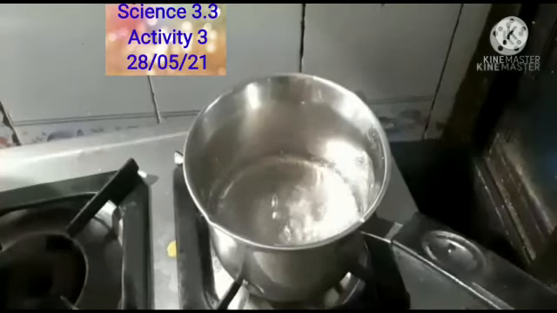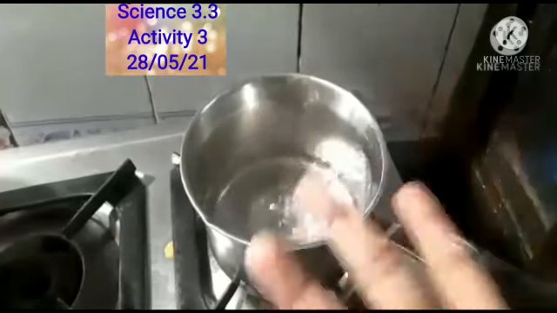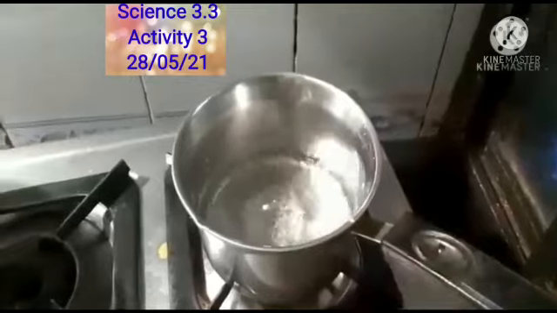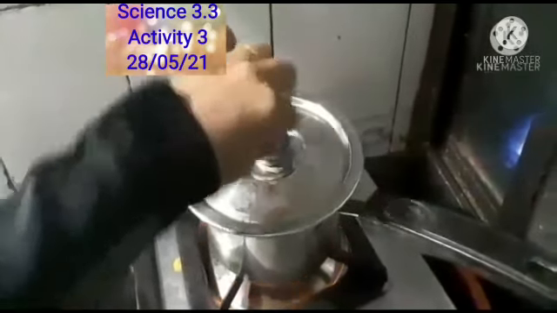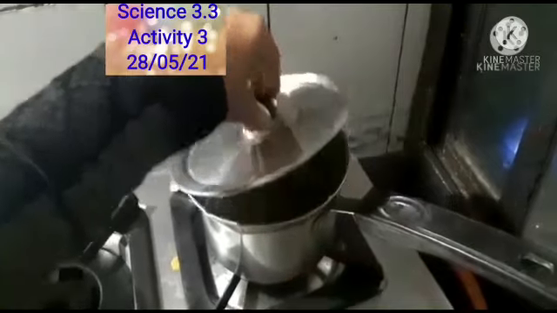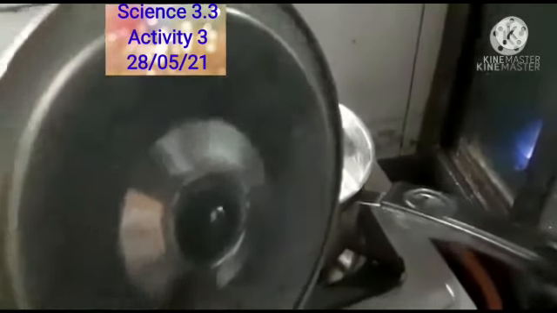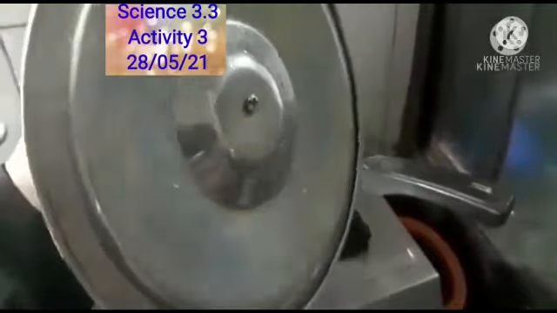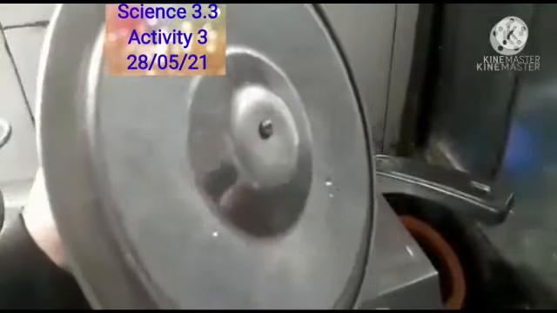Yes, now this is boiling and vapors are going out. Okay, children, now we can check what happened here. I'm going to check this lid first. Look, this lid is full of water vapors. Okay, we can see it.